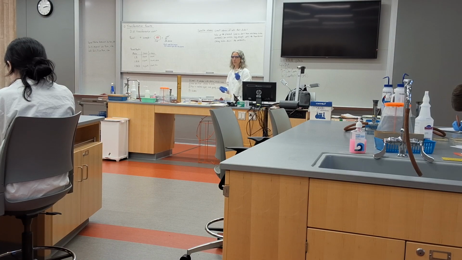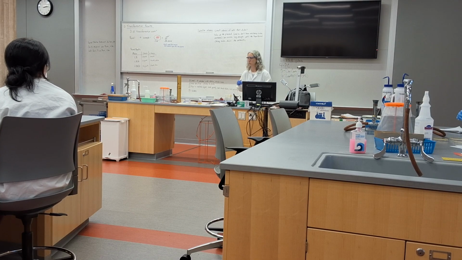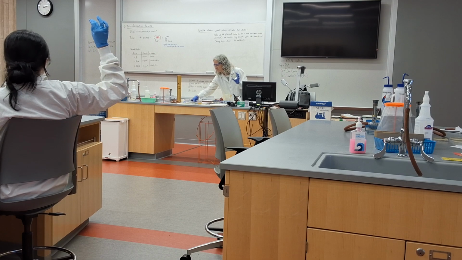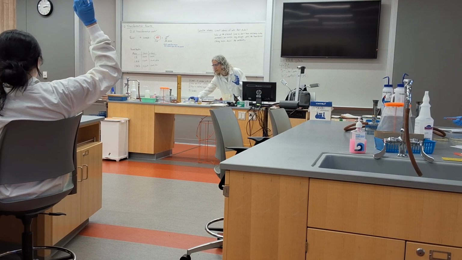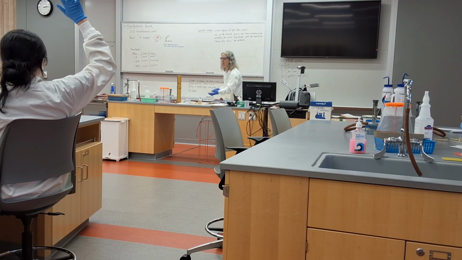Any questions on this? So those of you that didn't get this to work, it's not uncommon, so don't fret about that. This one that I have is actually from a different class, and it might just be that, I don't know, they had it incubating longer, or the cells were healthier, I don't know. Okay.